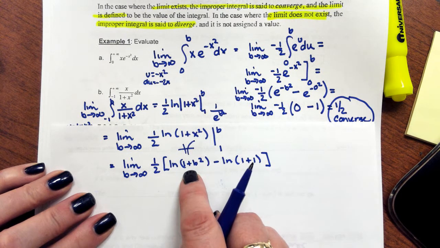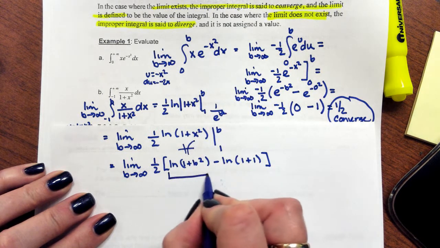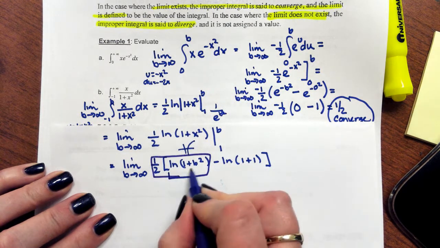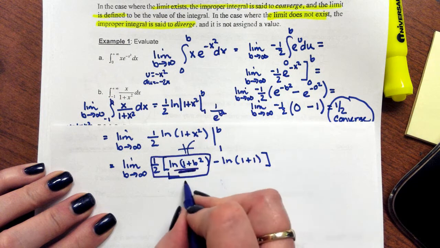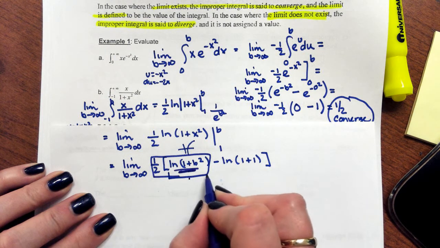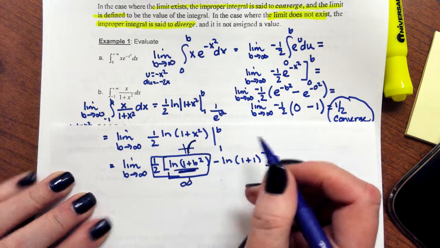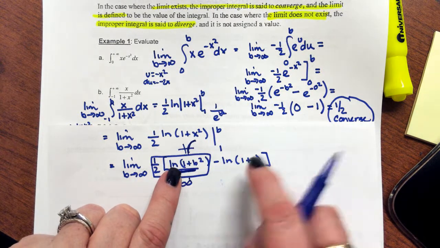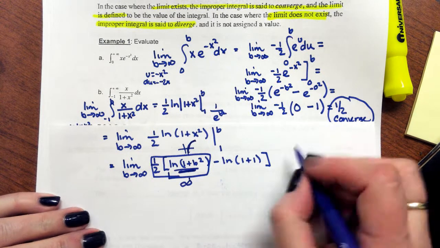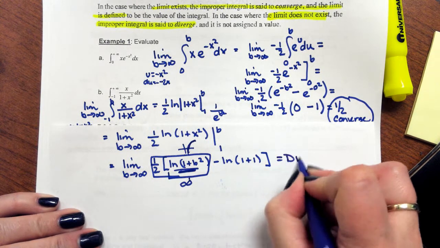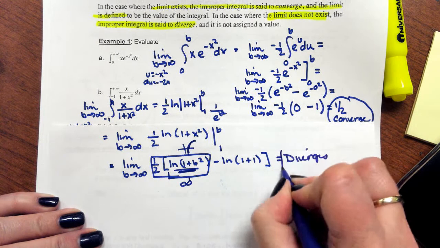So then, because this part right here is approaching positive infinity, the whole thing is going to diverge. That's because this graph is approaching positive infinity. So if one part diverges, the whole thing is going to diverge. So for example, 1b, we would say that this improper integral diverges.